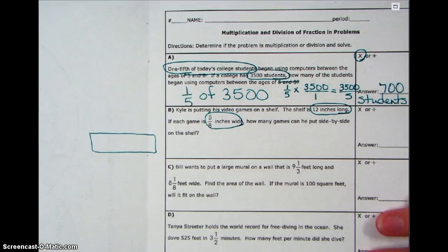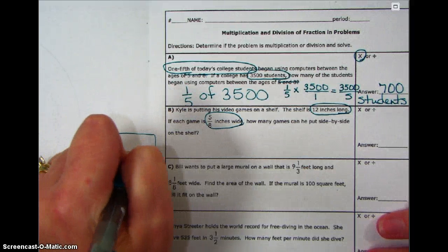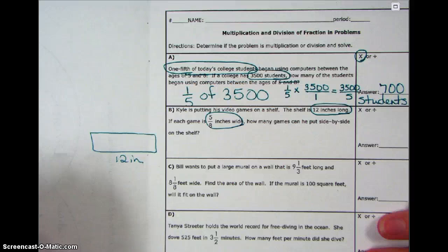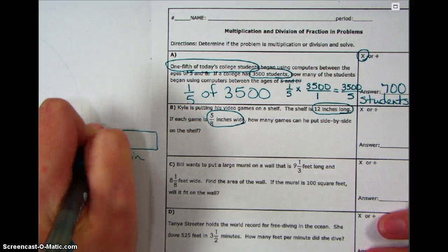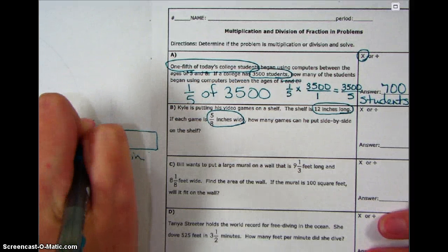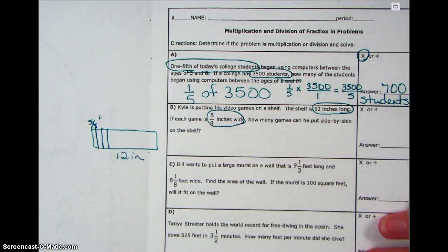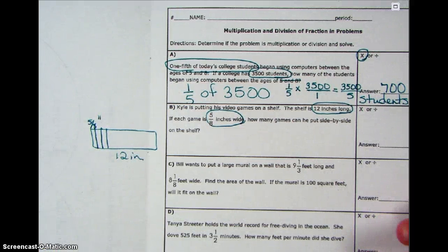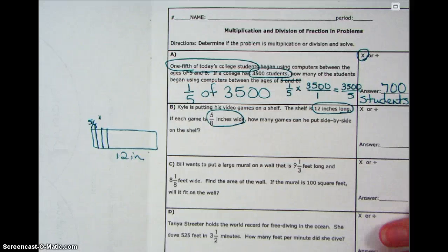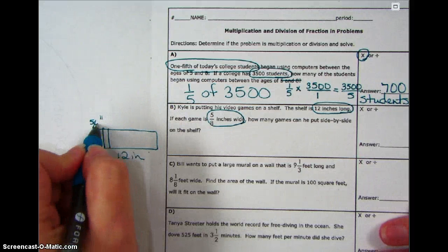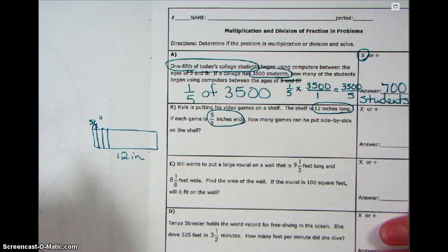Here's my shelf, and it is 12 inches long. And I am having to put games on that shelf that are 5/8 inches wide. So the problem is I need to figure out how many 5/8 can be made out of 12.